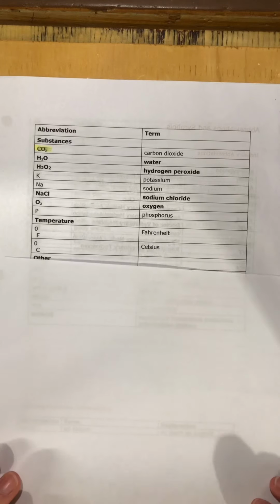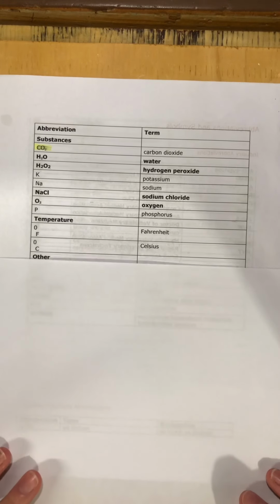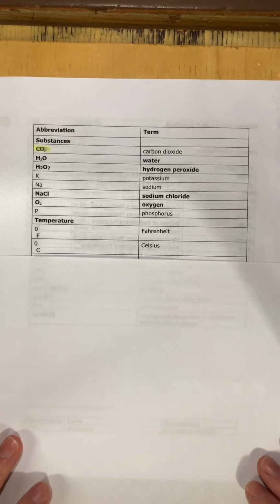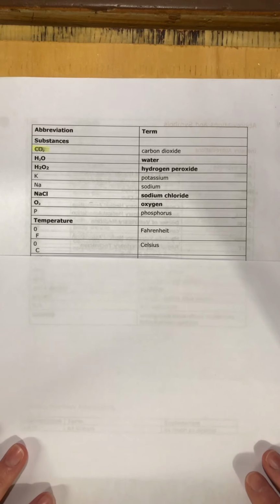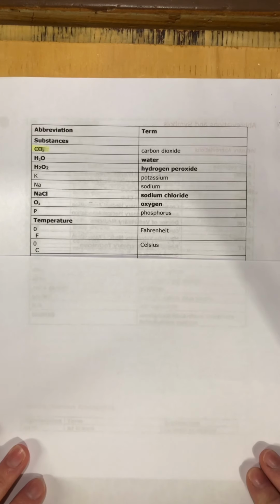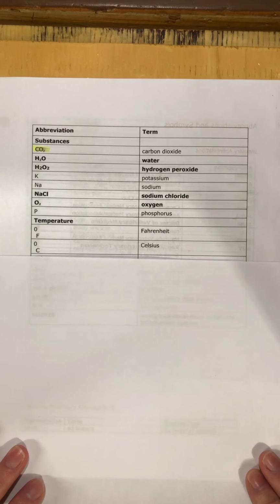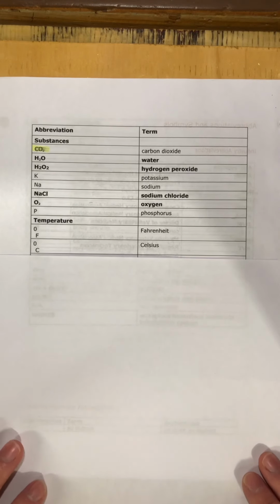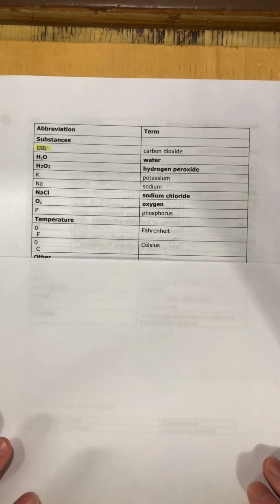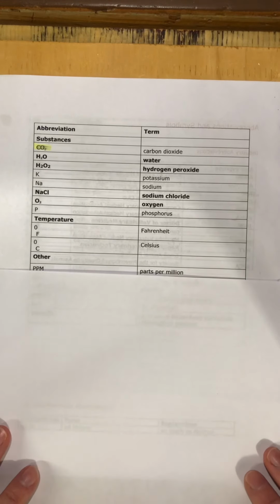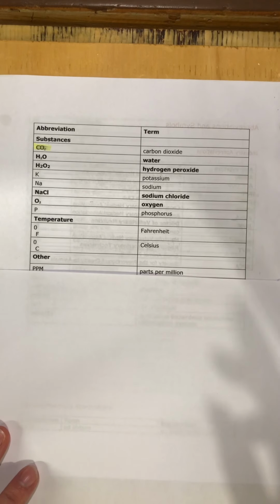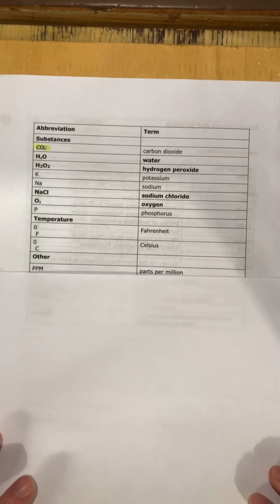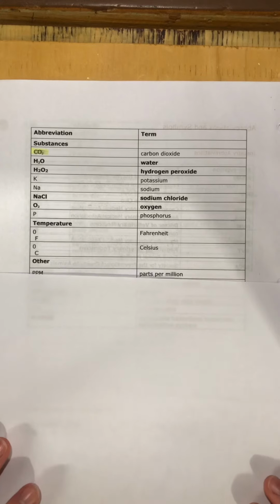Okay, so next we have some temperature. So we have degrees Fahrenheit and we have degrees Celsius. In Canada, we tend to take temperatures in Celsius and report them as such. In the US, they tend to use Fahrenheit. So every time you read a report out of an American source, the temperatures in the case study will be in Fahrenheit, which is annoying. I always have to convert, because I don't understand Fahrenheit at all.